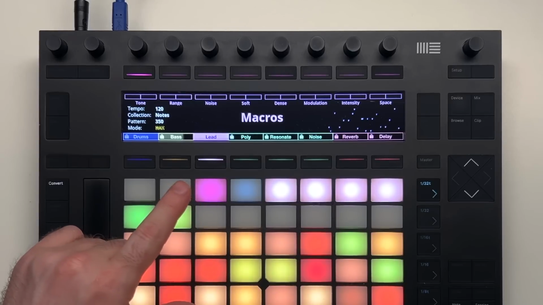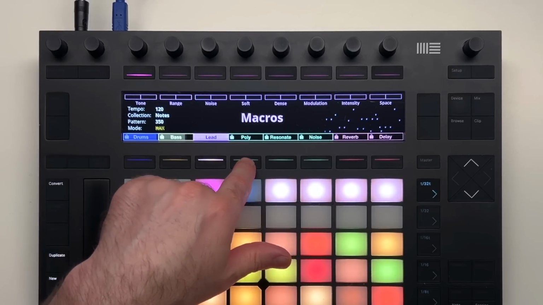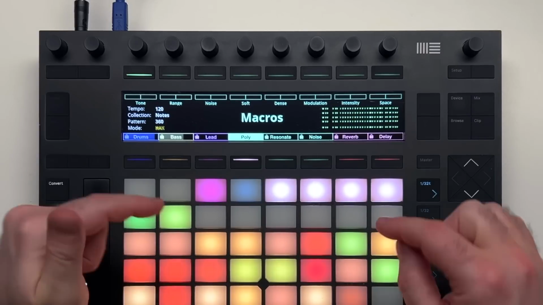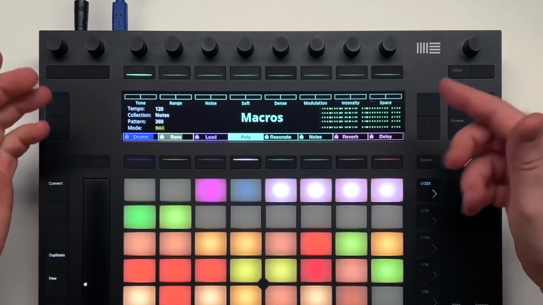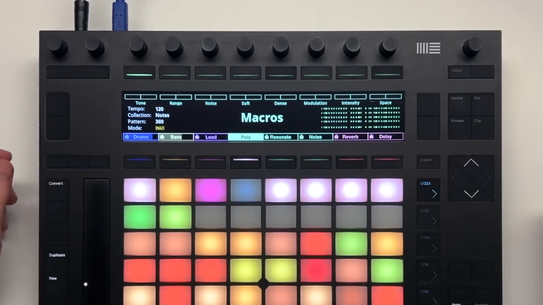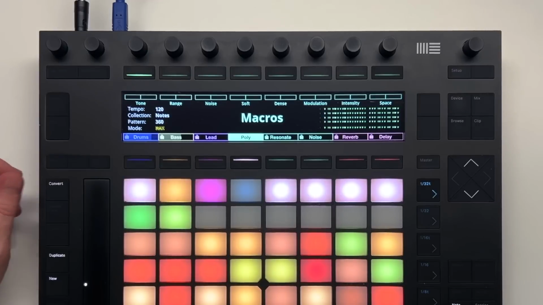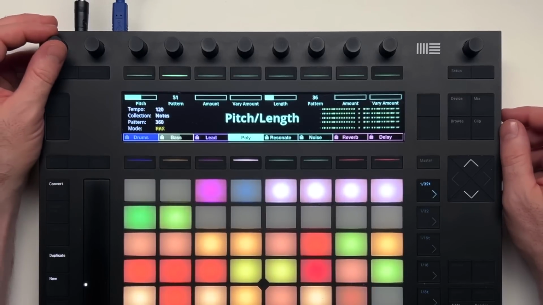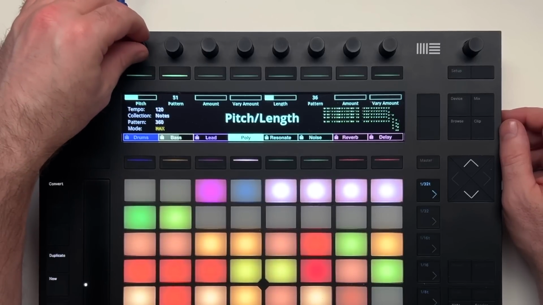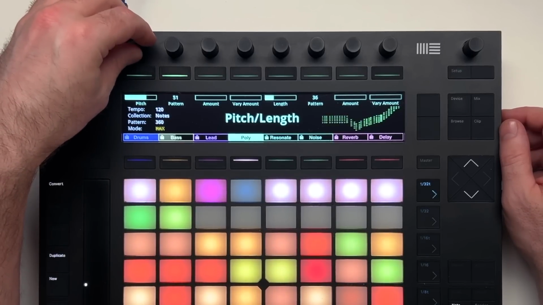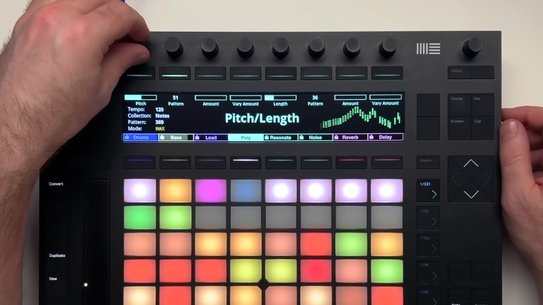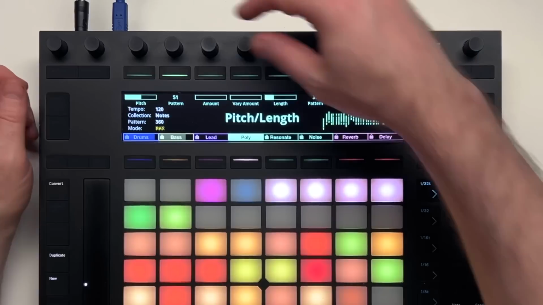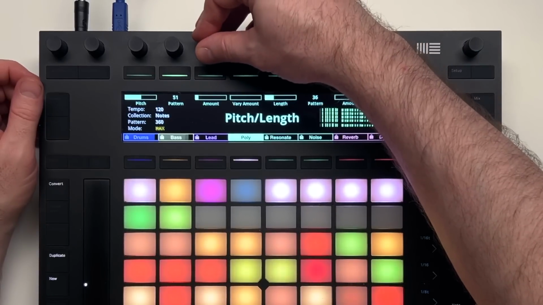But now I want to dive into the polysynth. So here's a really simple polysynth pattern. Again, like the bass, it's triggering on 16ths. Let's go and mess around with the pitch. And let's dial in some pattern modulation for the pitch.